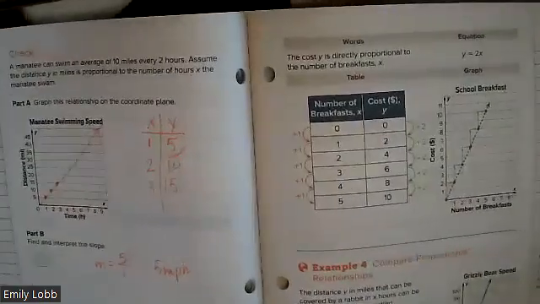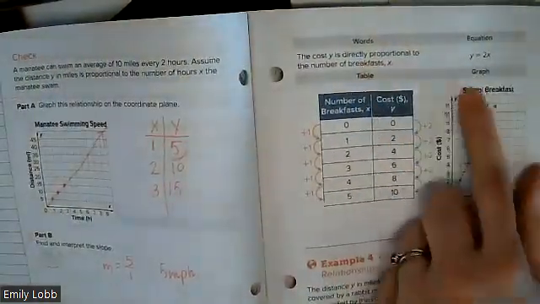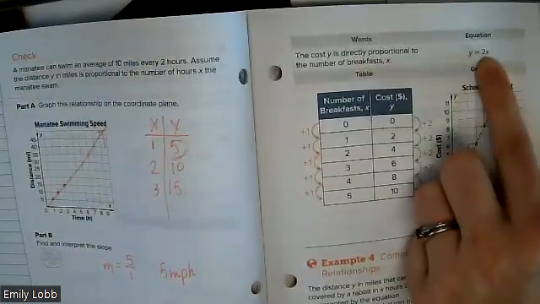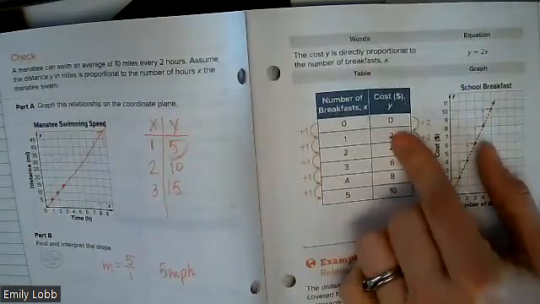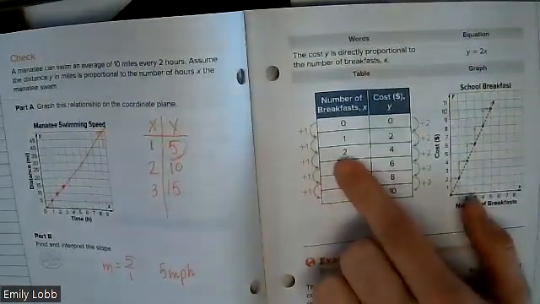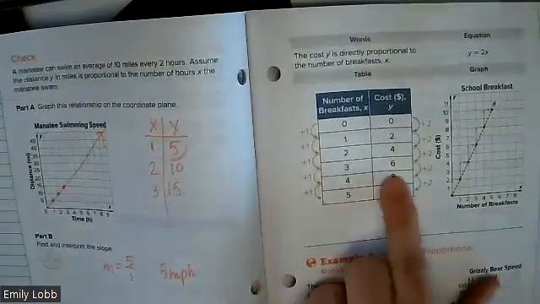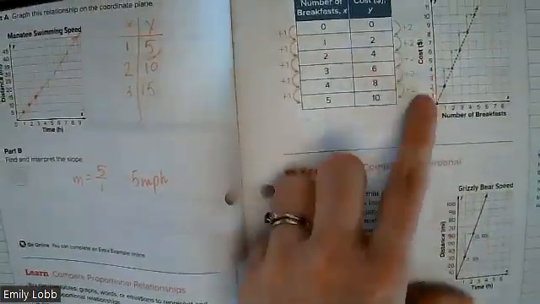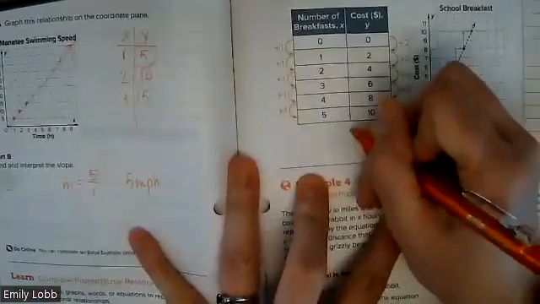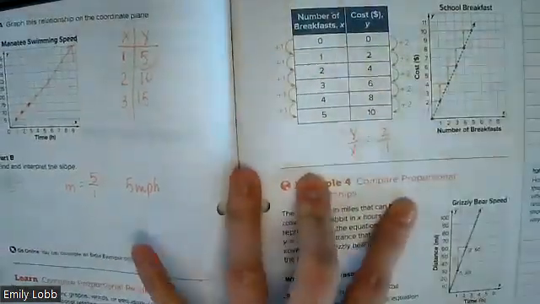All right, so in words, the cost y is directly proportional to the number of breakfasts. So we say for every breakfast, it costs $2, right? 2 times 2, 3 times 2, 4 times 2. Notice the change is 2 divided by 1, so y divided by x is equal to 2 divided by 1.